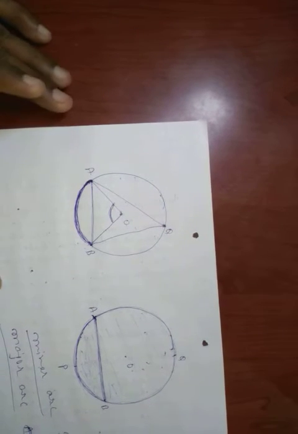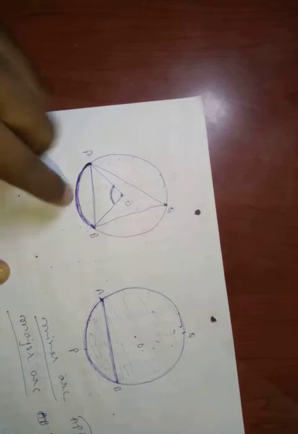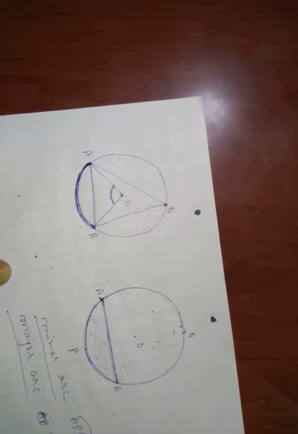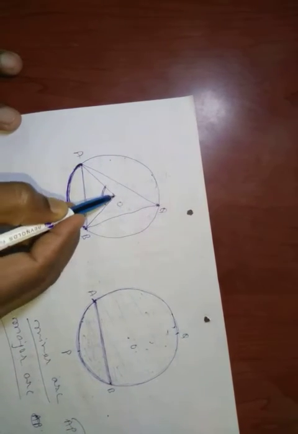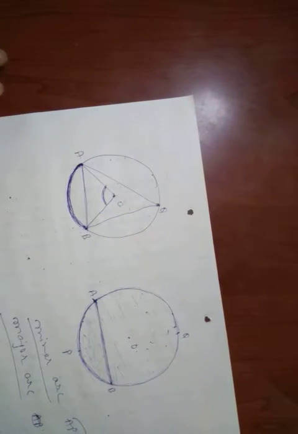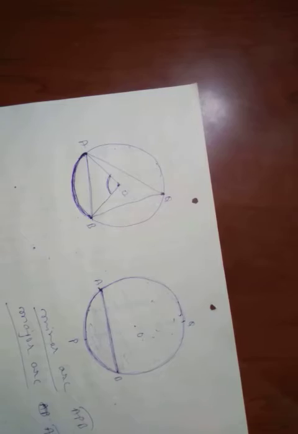So these are the two points here. You must remember this, and the theorem which I am going to discuss, you must remember this: the angle at the center and the angle in the alternate segment. Next, now I will discuss this theorem here.